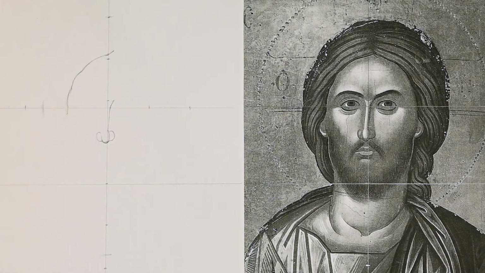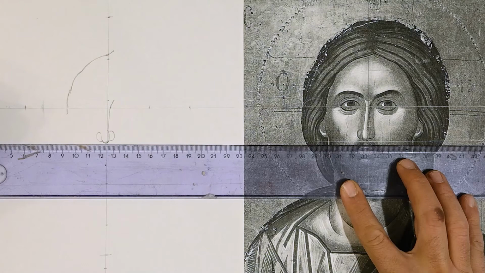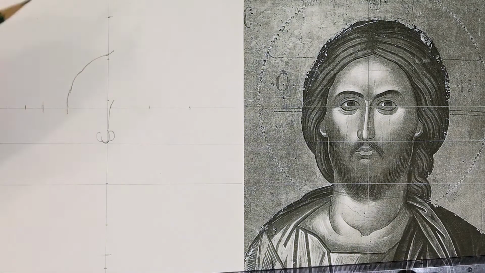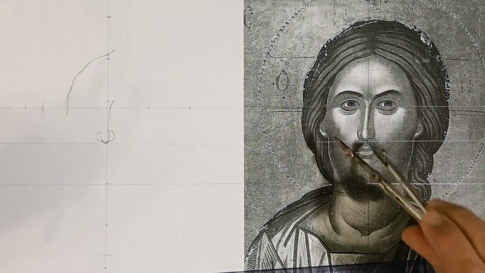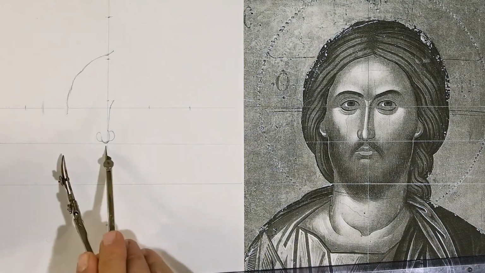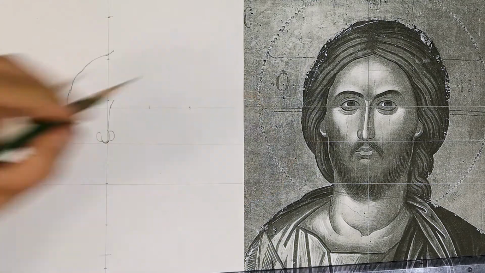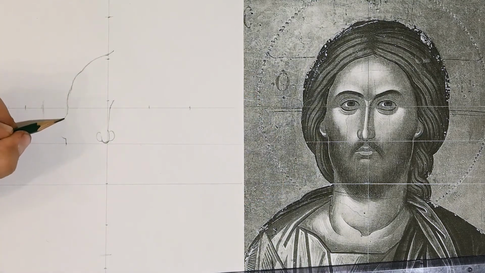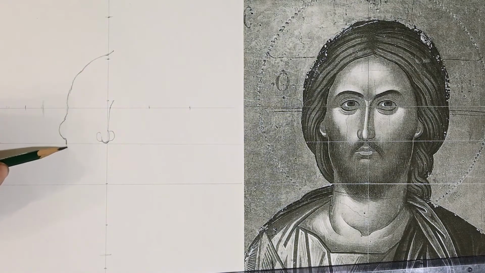Now I see that the ear is down there, but I want to see how low the ear goes. So I'll draw a horizontal line at the bottom of the nose, and I will do some comparisons. I will see that there is one length of nose where this jawline ends, and a little bit above will be the ear. I hope this makes sense to you, that you understand what I'm doing so far.